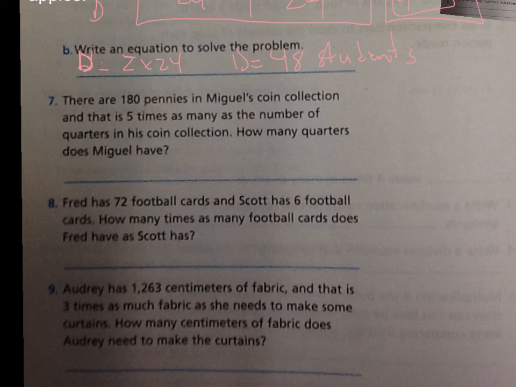So, if there are 180 pennies in Miguel's coin collection, and that is 5 times as many as the number of quarters in his coin collection, how many quarters does he have? Well, it did say 5 times as many of his quarters. So you'd go 5Q. Let me erase that 5. Doesn't look nice. 5Q equals 180, right? So you would do 180 divided by 5, because it'd be like this. Remember 180 on the top? You go 5. So then Q would equal 36. Make sure you put your unit down there of quarters.